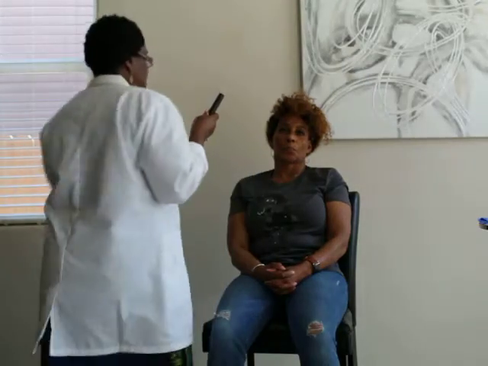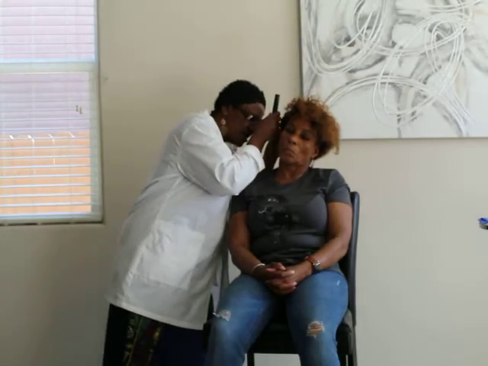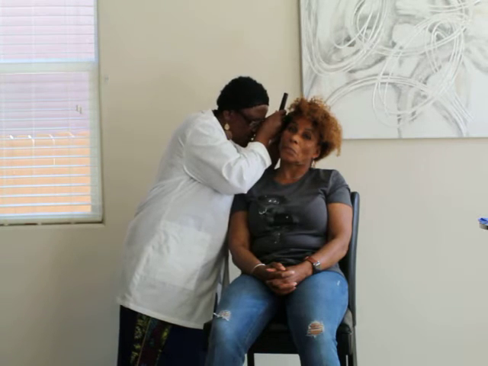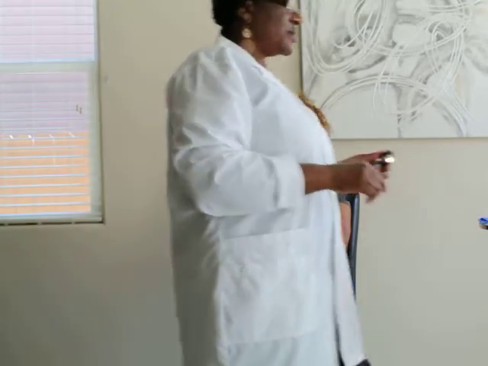I am also going to check on this side. Good. So it should be nice and clear, no tenderness and no redness. There is no tenderness, no redness seen. I was able to see the membrane. There was some of the wax that I saw in there, which is normal. It's not an excess of wax.